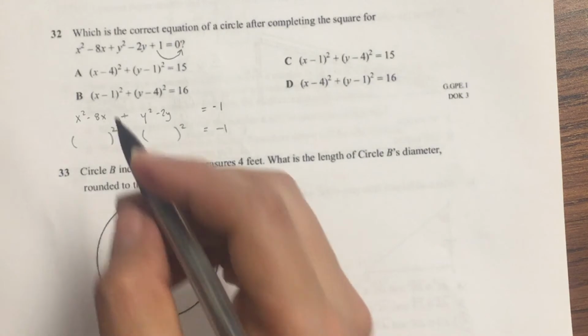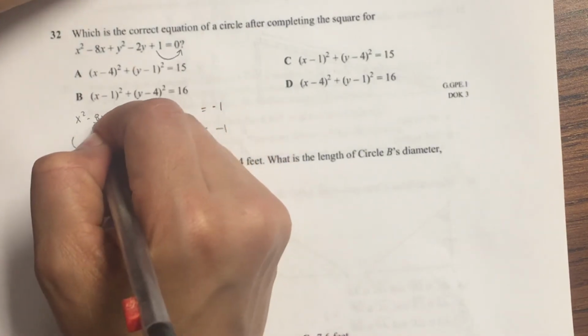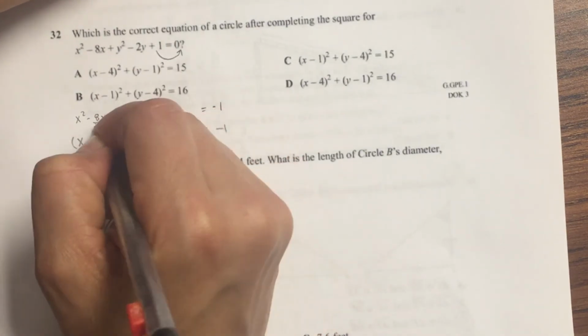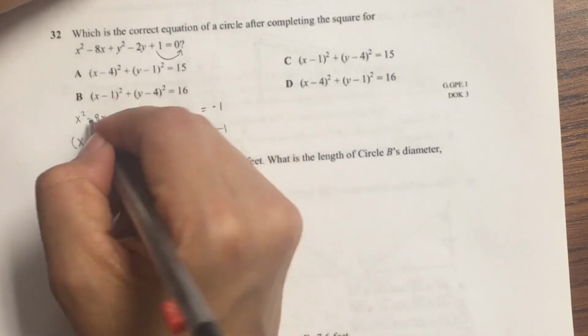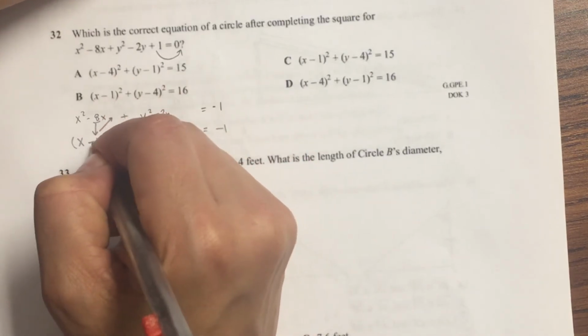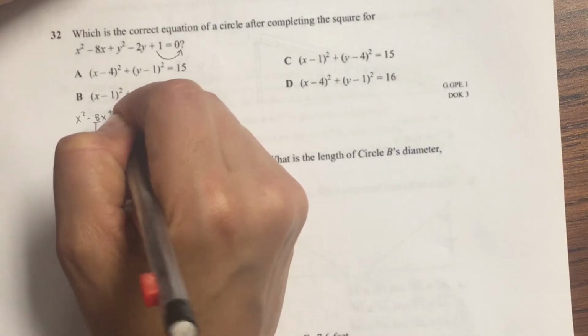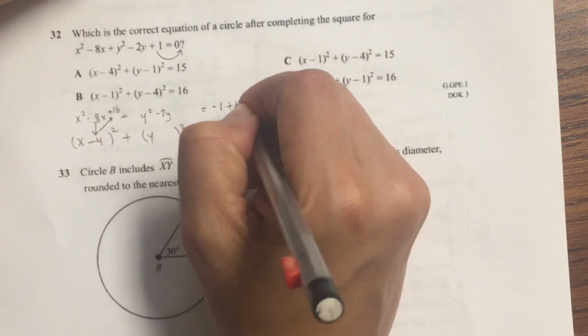All right, now what you do is you take half of this. So divide by 2 and put x and y. Divide by 2 and then square it. So divide by 2 is -4. Squared will be +16. If I change something on this side, I have to change it on the other side.